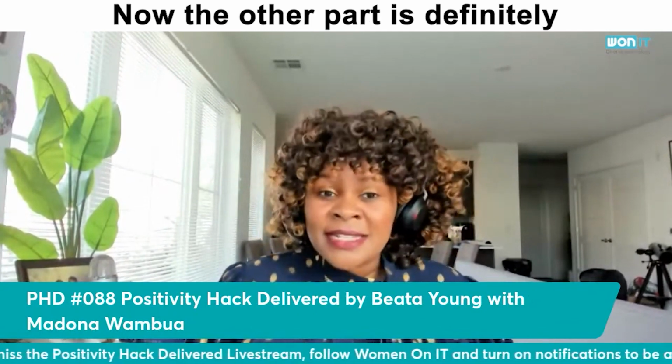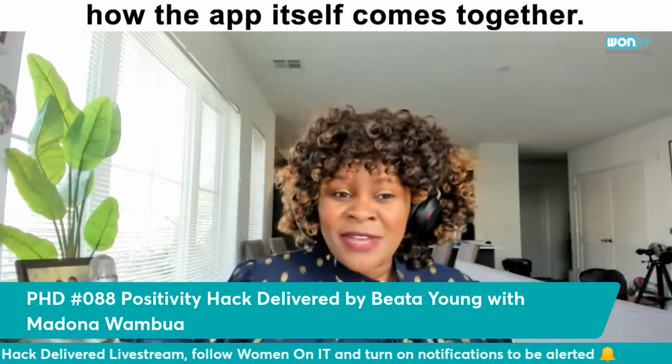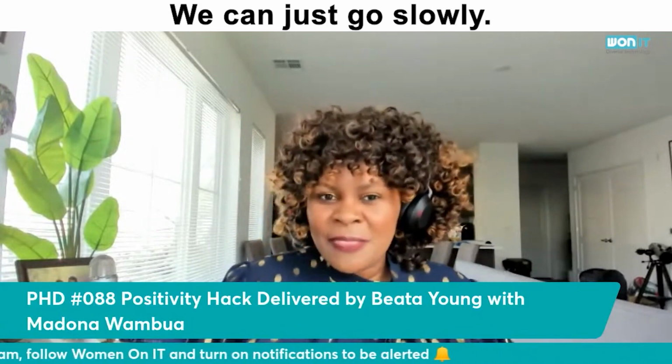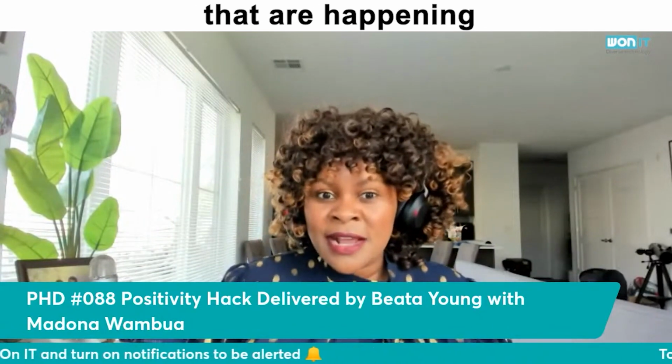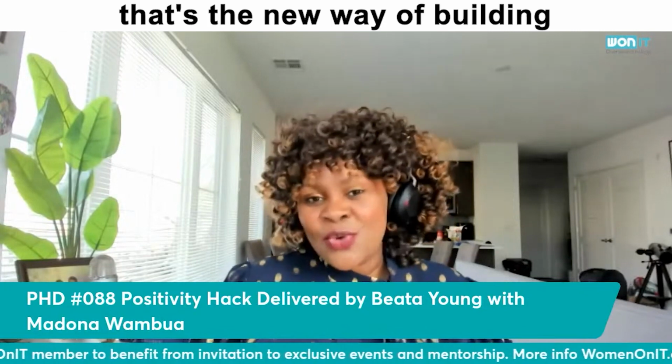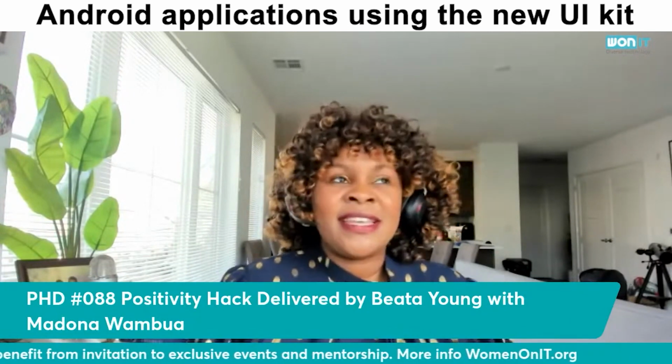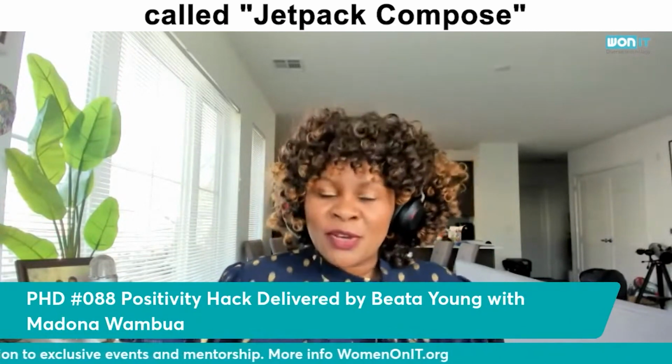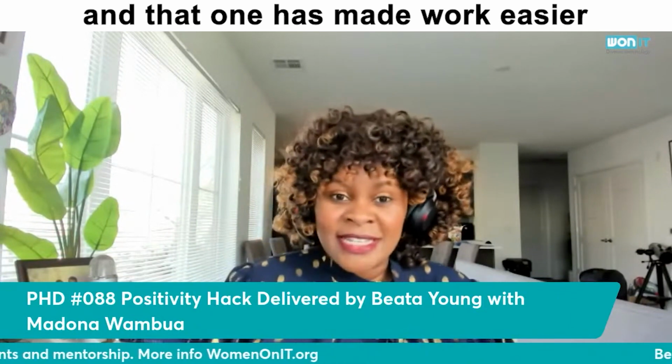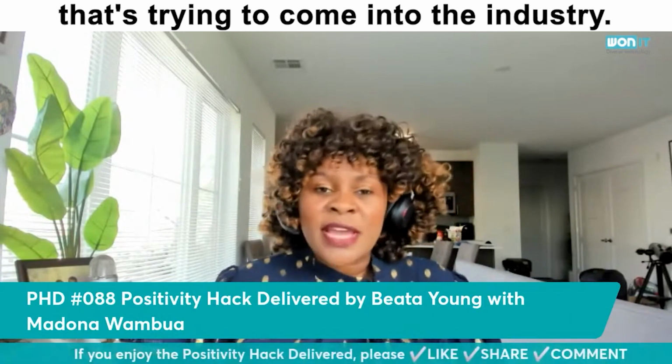Now, the other part is definitely how the app itself comes together. We can just go slowly. There are local Compose camps that are happening. And when I say Compose, that's the new way of building Android applications using the new UI kit called Jetpack Compose. And that one has made work easier for any new developers out there that are trying to come into the industry.